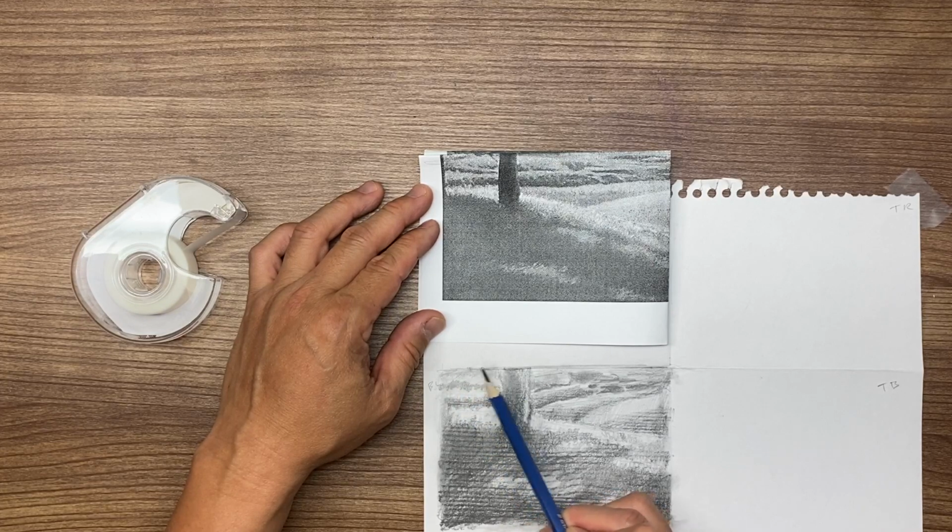So you want to have enough time, a good 2 hours, maybe 30 minutes per section to do it justice.